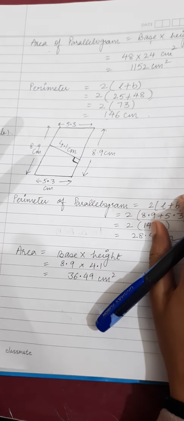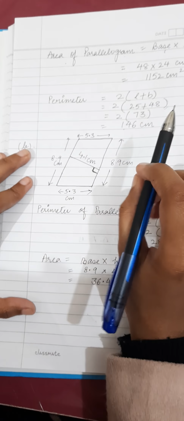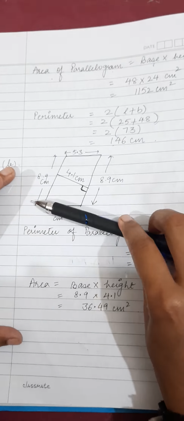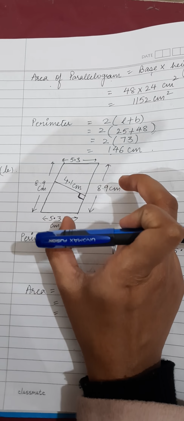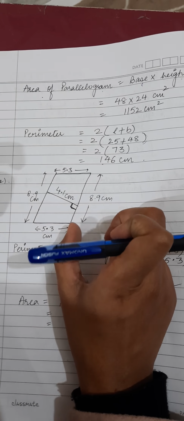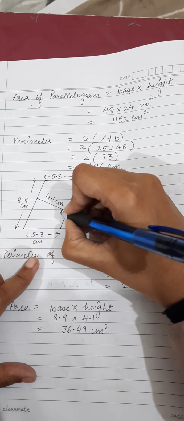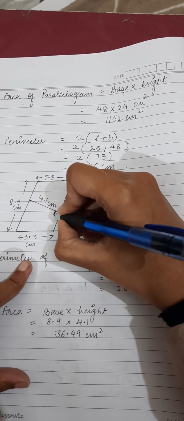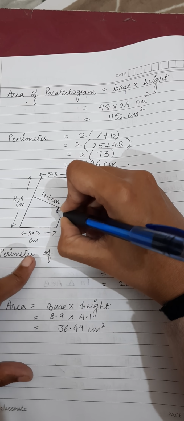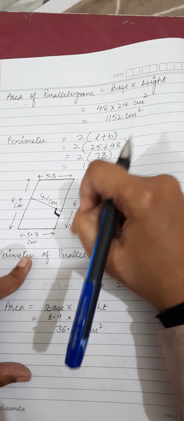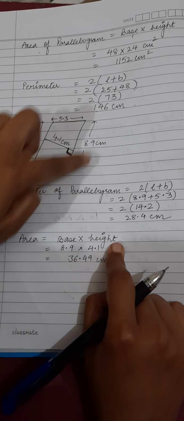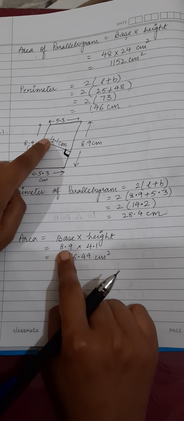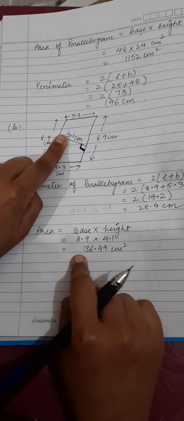Okay. Now, let's do the B part. Now, in the B part, again, two sides are given to you. 8.9, 5.3, these two values are given to you. You need to find the perimeter and the area. If you see, height is already given to you. This perpendicular sign means it is making an angle of 90 degrees with the base. So this is base and this is height. So what is the area? Base into height. What is base? 8.9. What is height? 4.1. Multiply it, you will be getting the answer.